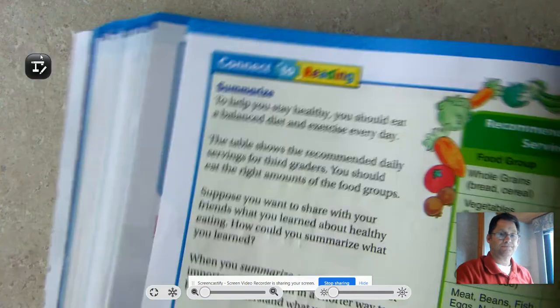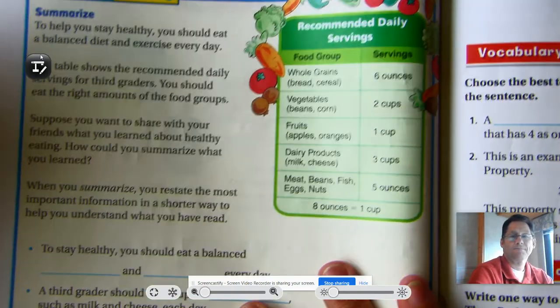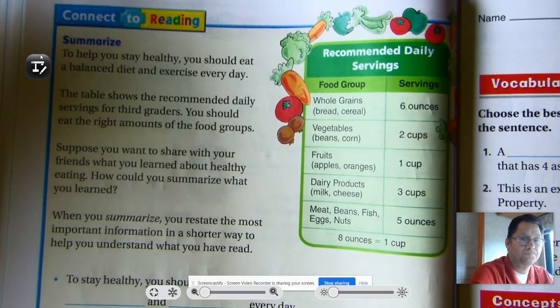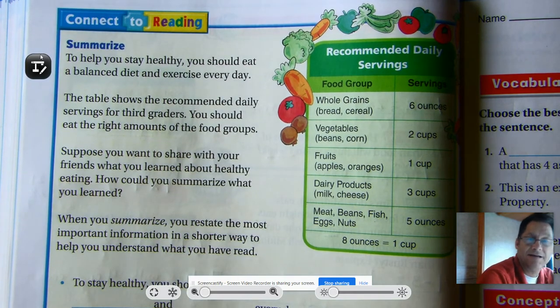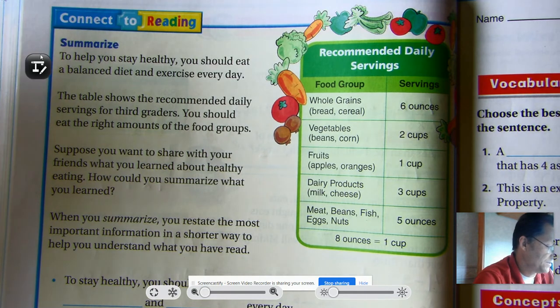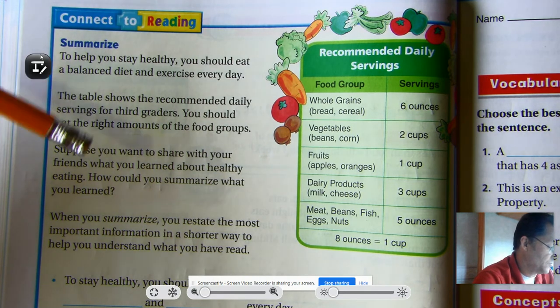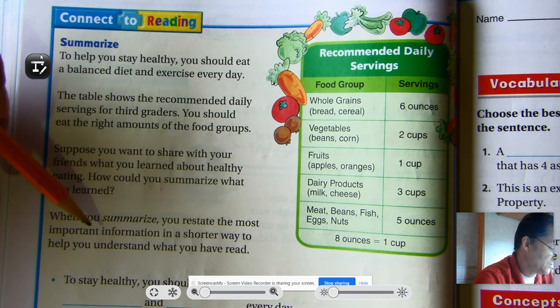All right, page 158. To help you stay healthy, you should eat a balanced diet and exercise every day. The table shows the recommended daily servings for 3rd graders. You should eat the right amounts of the food groups. Suppose you want to share with your friends what you learned about healthy eating. How could you summarize what you learned? When you summarize, you restate the most important information in a shorter way to help you understand what you have read.